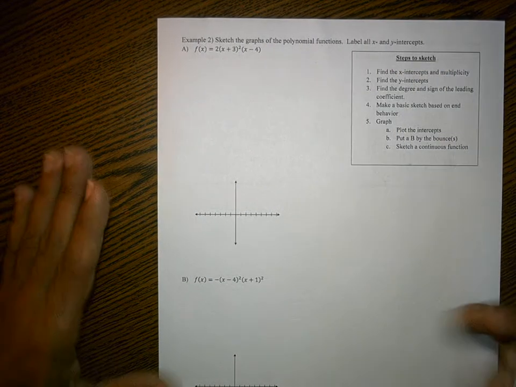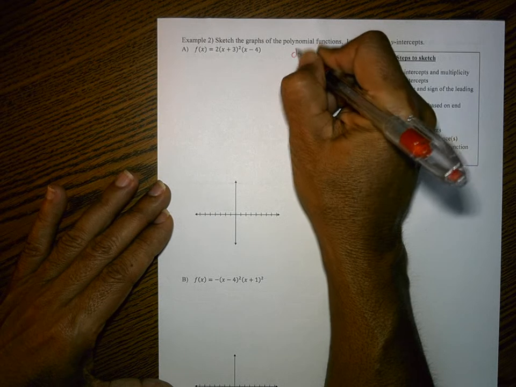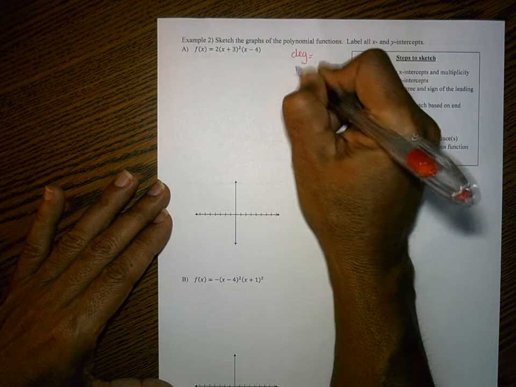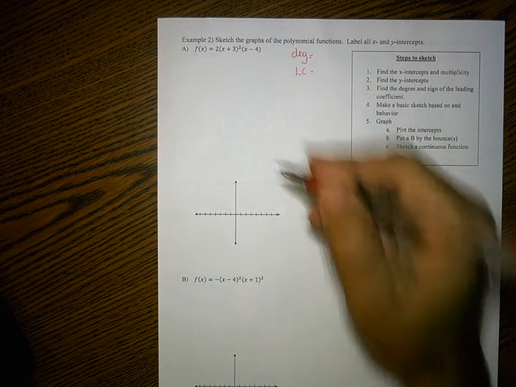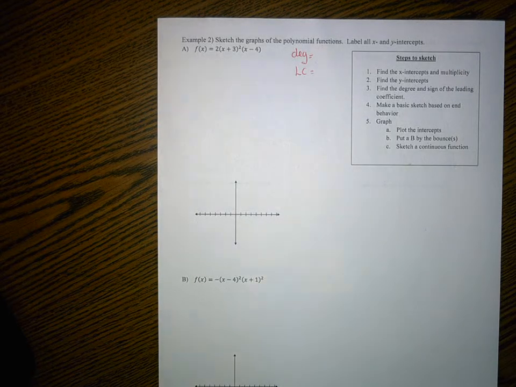What I want to do is determine the degree of the function and then the leading coefficient, just like I practiced with you on the very first example I did. I write big, that's why I always need more room over here. So let me grab a scratch paper. All right, so here we go.